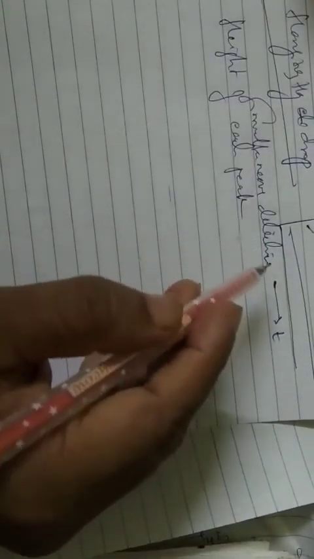If you see the height of each peak, the height of each peak is proportional to the concentration of the metal ion. Very important: the height of each peak we get from this graph is proportional to the concentration of the metal ion present, and this is how we determine the concentration of metal ion in the analyte.